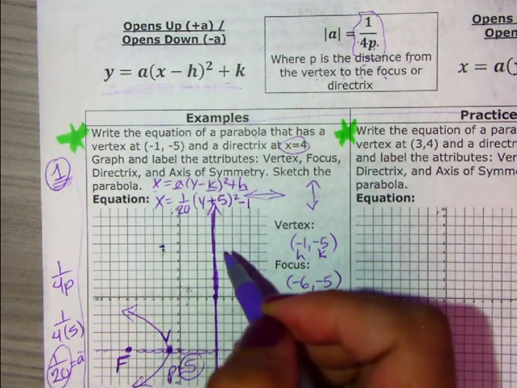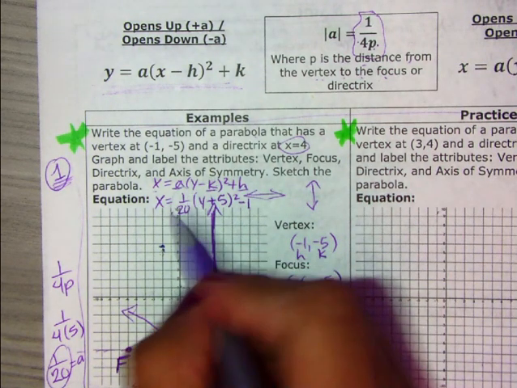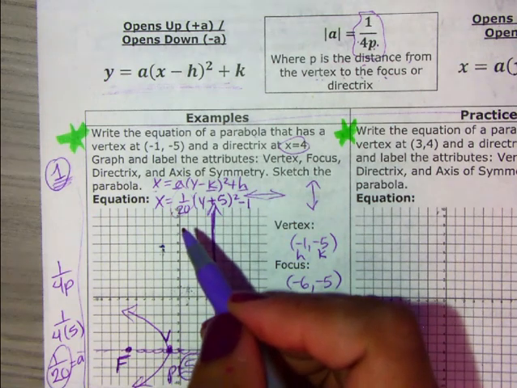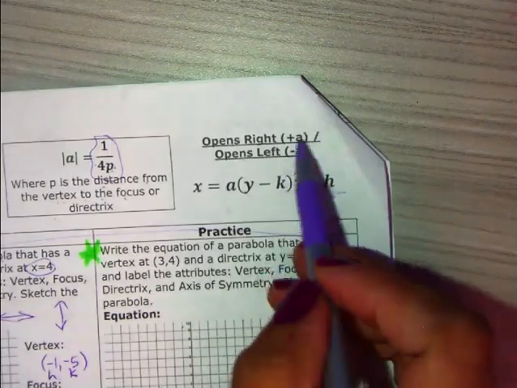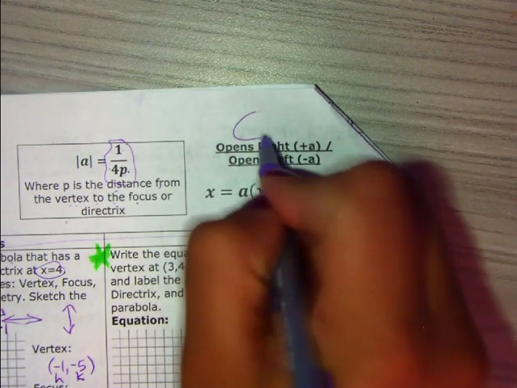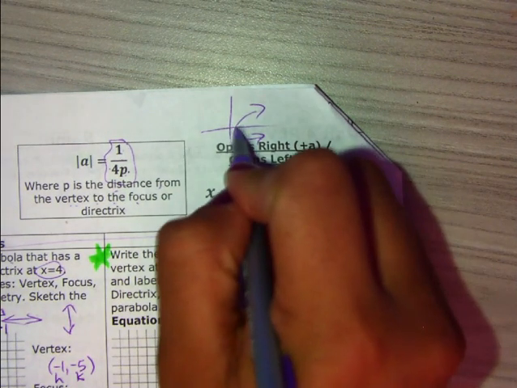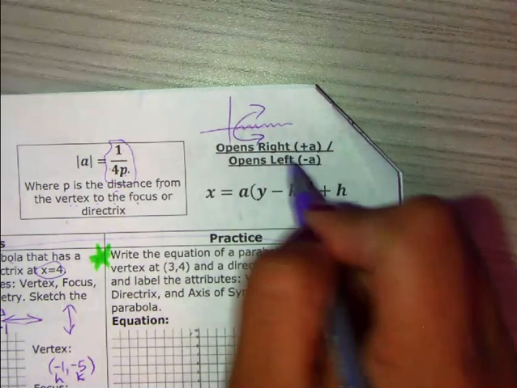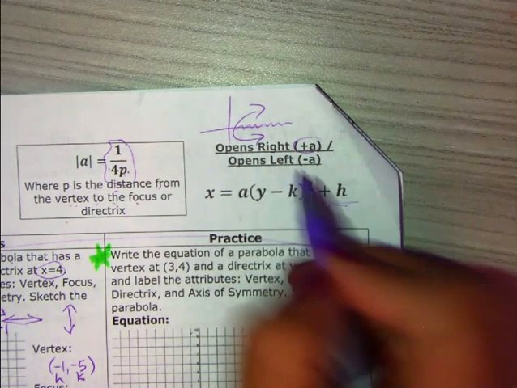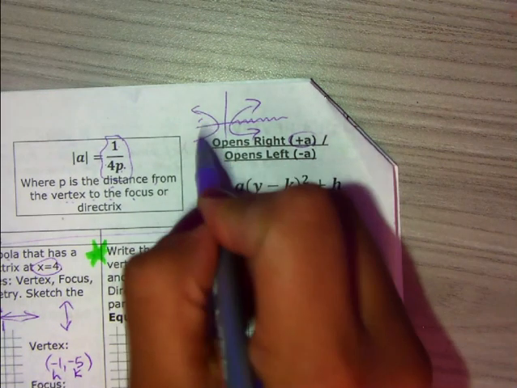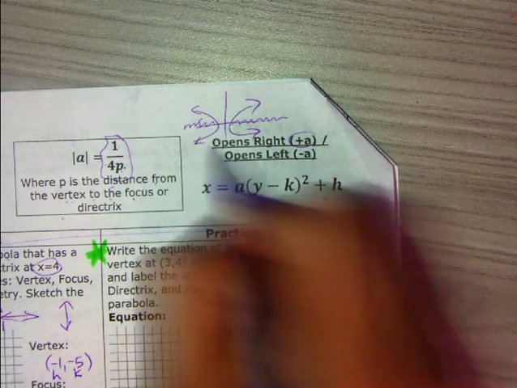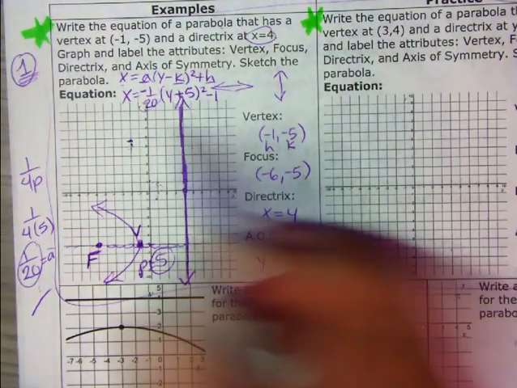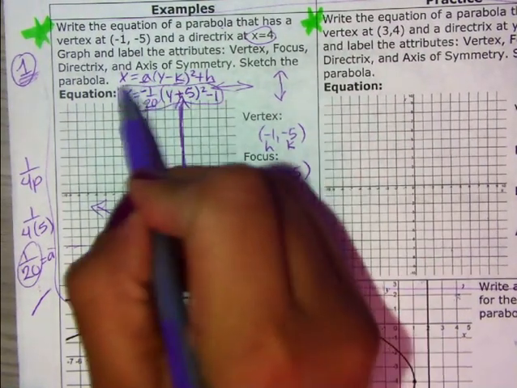We are almost done. The last thing you want to verify is that you have the correct a value in terms of positive and negative. One way to remember, of course, is looking at the notes, but if it opens to the right, you can also remember that the x values on the right side are positive, so that's a positive a. If it opens to the left, the left values of the x-axis are negative, so that's why it's a negative a. That's the way to remember. So this one opens to the left, so we need to have that negative a. So that's the equation that was created for this graph.